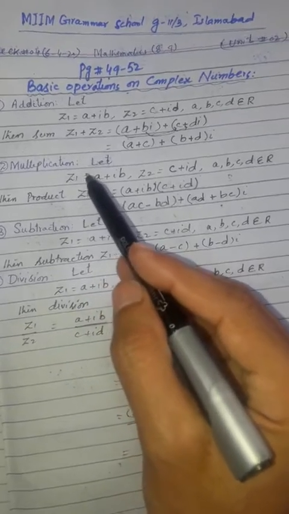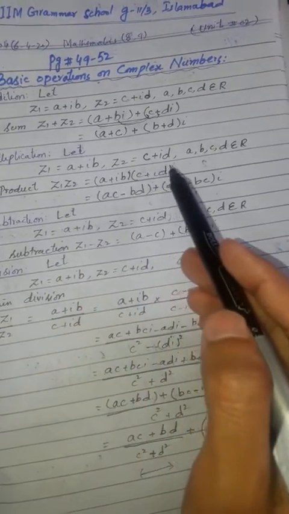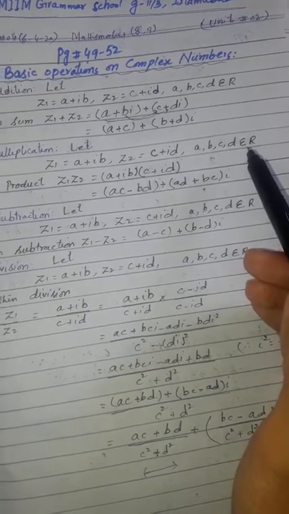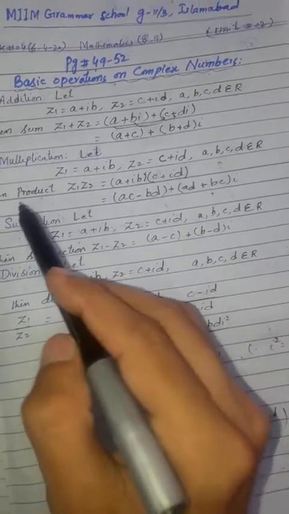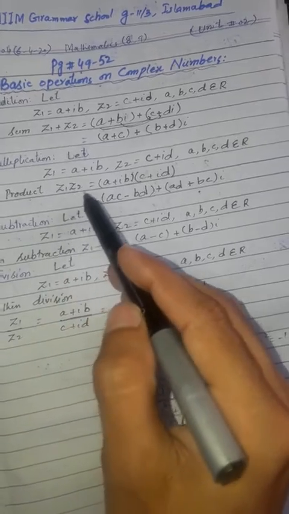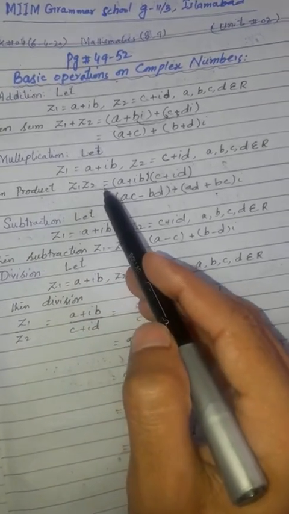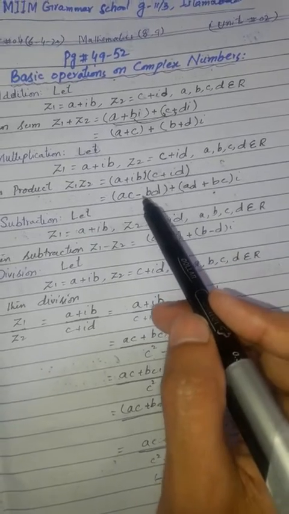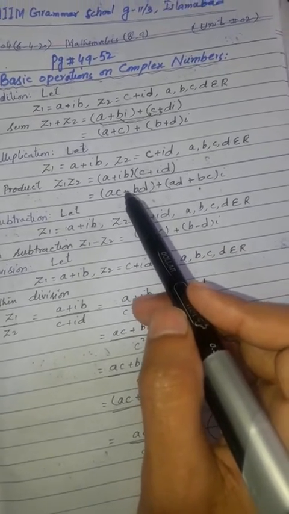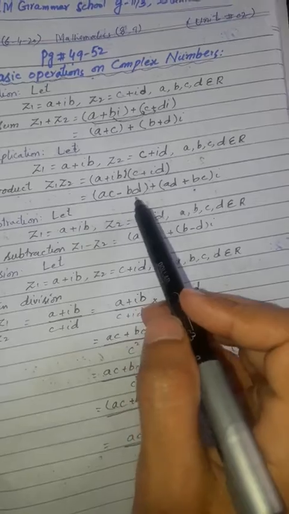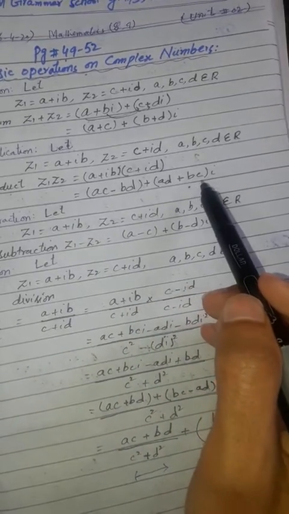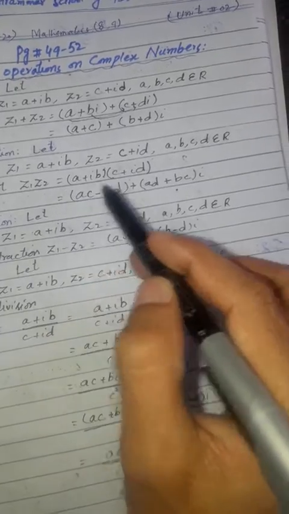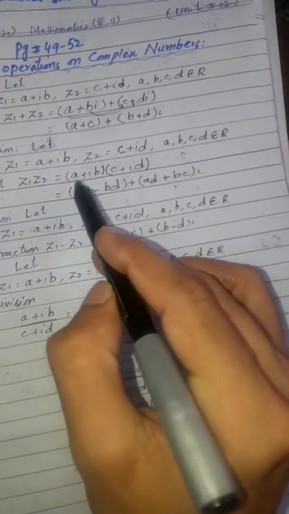Similarly for multiplication, let z1 and z2 be two complex numbers where a, b, c, d belong to real numbers. Then their product will be like this: z1 z2 equals (a plus iota b) into (c plus iota d). Simply (ac minus bd) plus (ad plus bc) iota. This is the formula. You can use this formula directly, right?